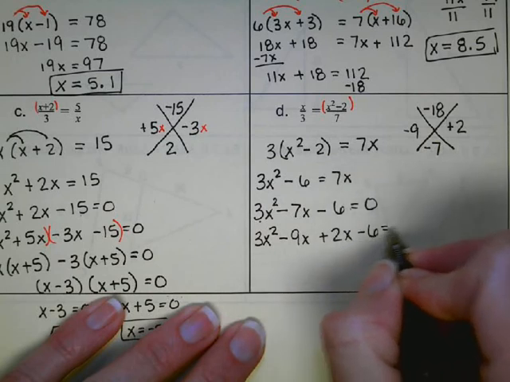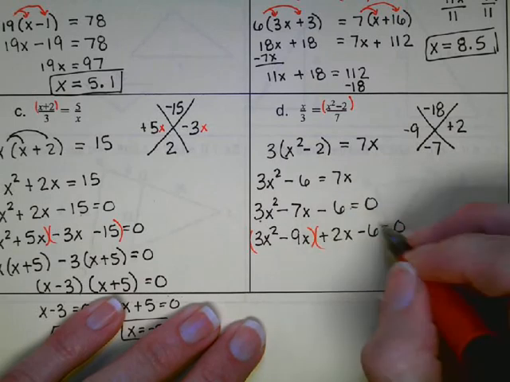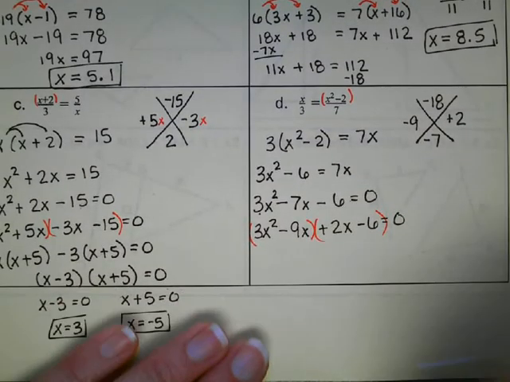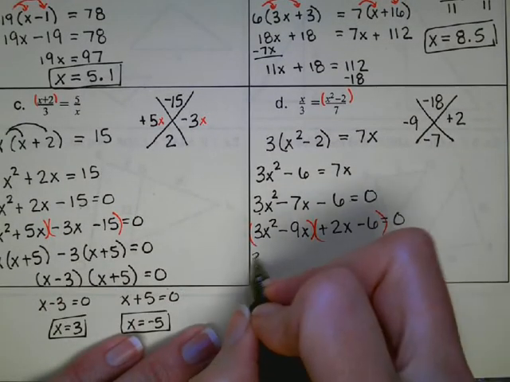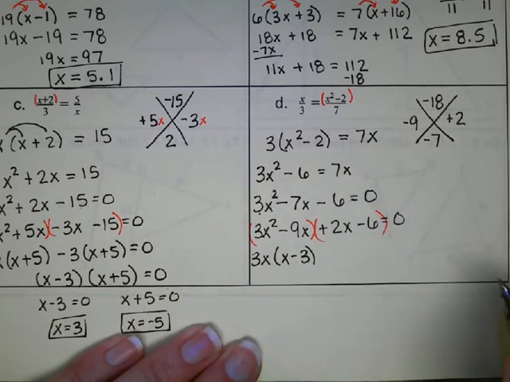Then you want to group the first two and the second two and take out what's called their GCF. These both can be divided by 3x. Like these can both be divided by 2, so we'll take out a positive 2.